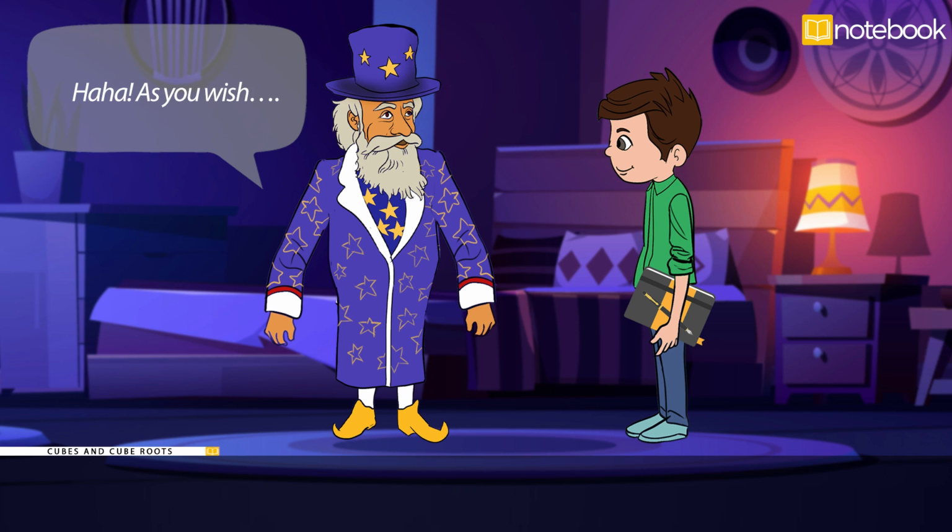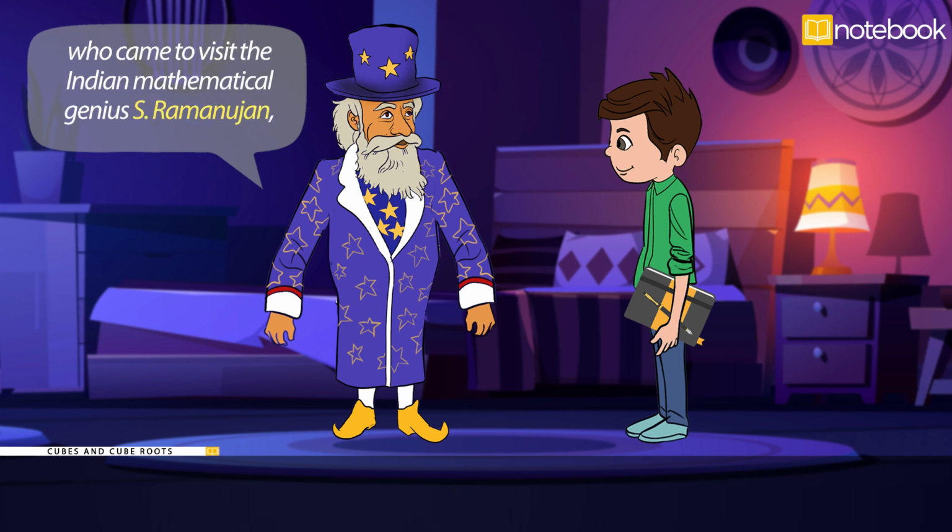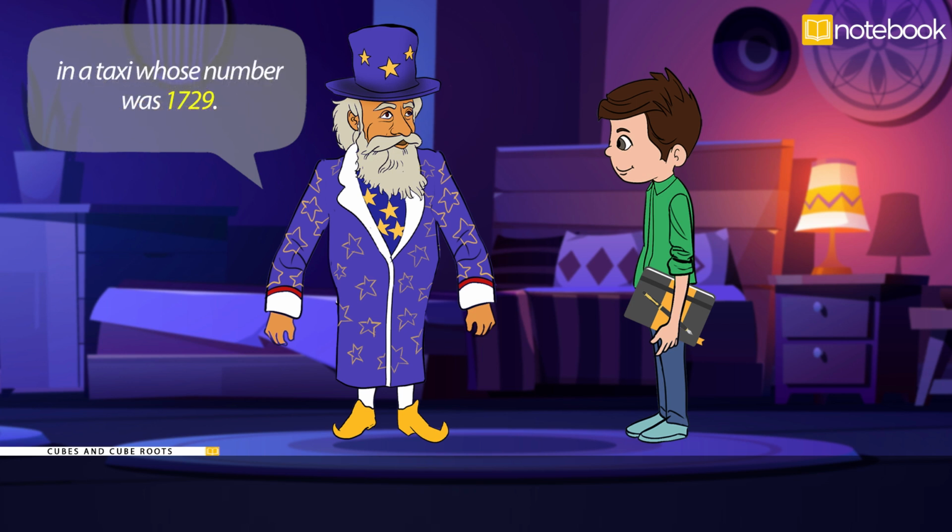As you wish. So, once there was a famous mathematician by the name of Professor G.H. Hardy, who came to visit the Indian mathematical genius S. Ramanujan in a taxi whose number was 1729.